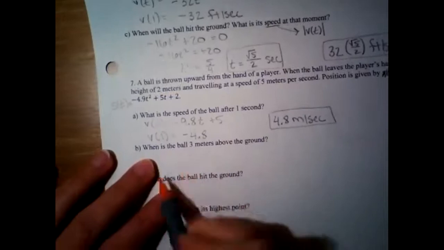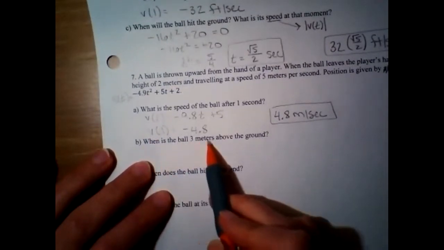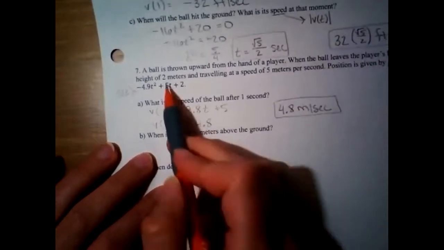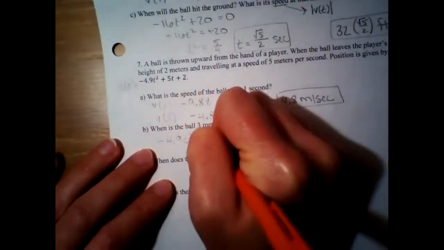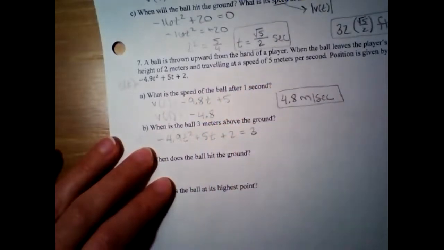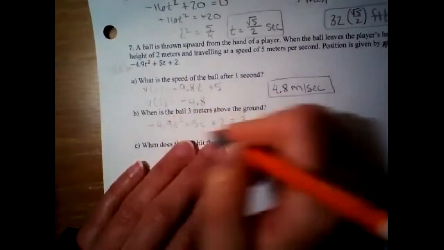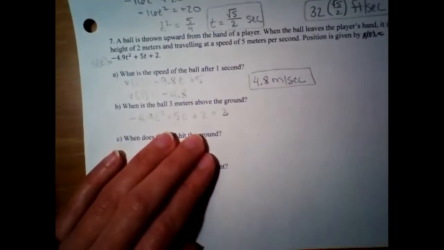All right, letter B. I'm looking for a time when the ball is 3 meters above the ground. So that's when position is 3. I'm going to set this position equation equal to 3. And I am definitely going to need a calculator for that. So I'm going to put all of this into Y1 and then the 3 into Y2.